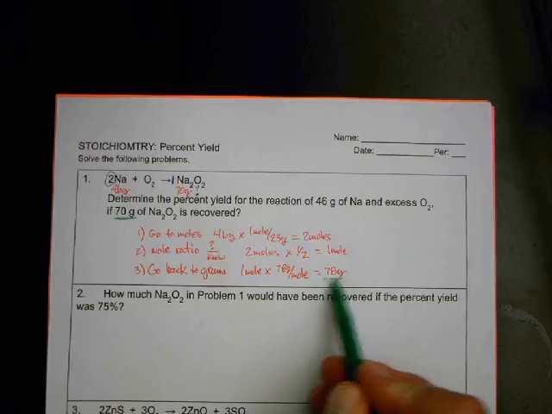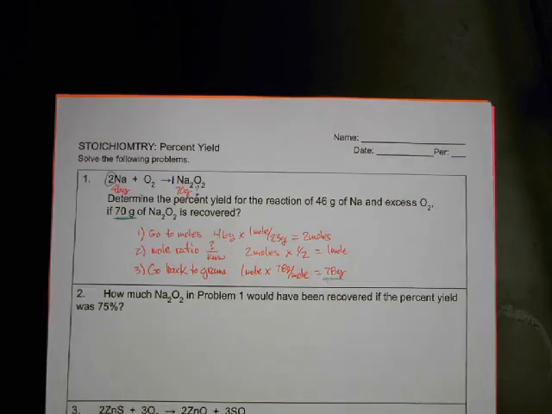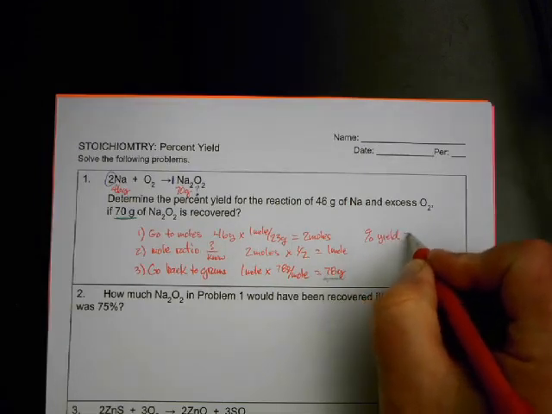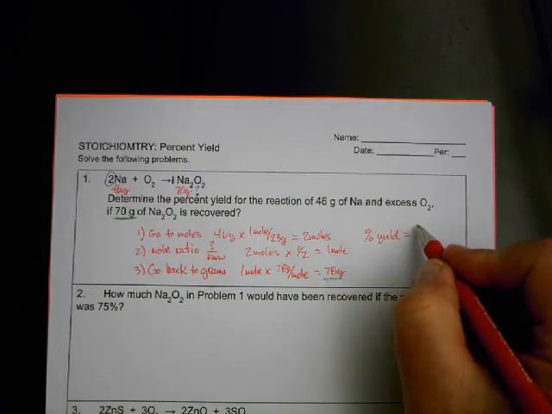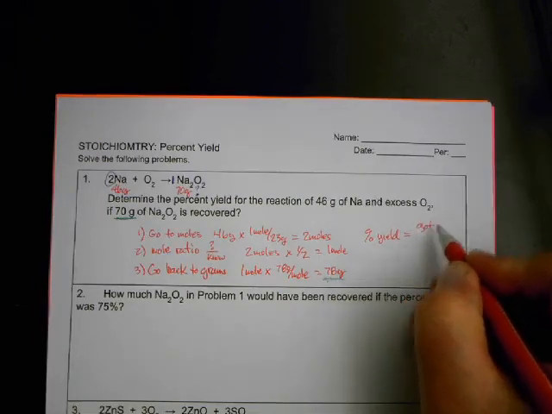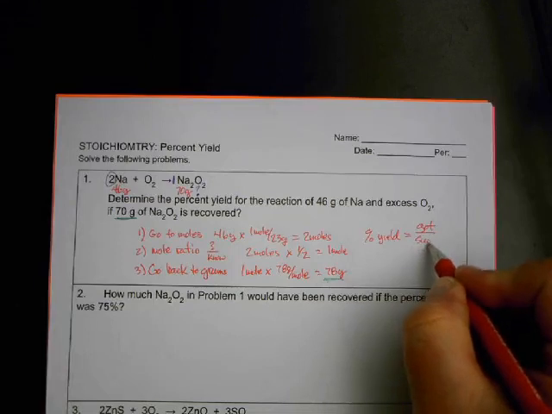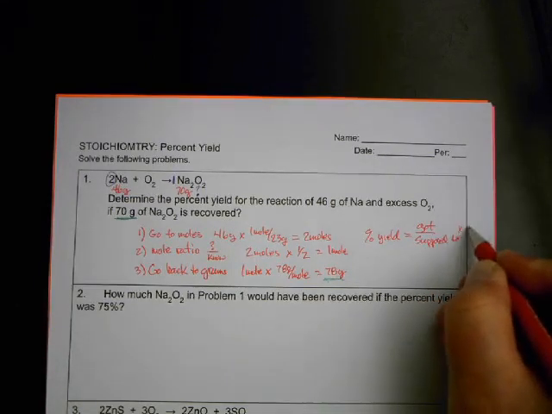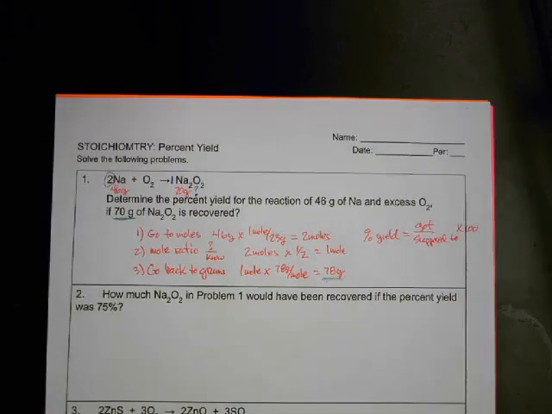This is what we were supposed to get, 78 grams. But 70 is what we actually got. So how do we get the percent yield? The percent yield is, shall we say, what we got over supposed to, and then times 100 to make it a percentage.